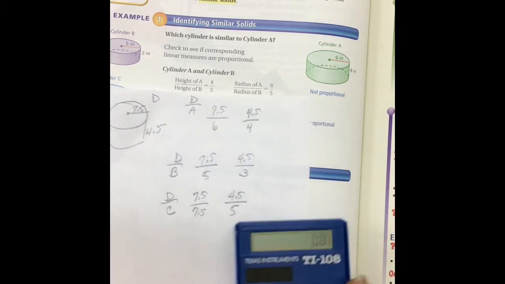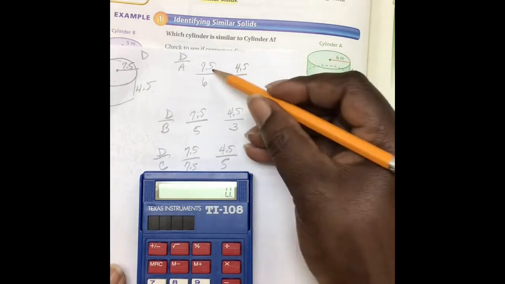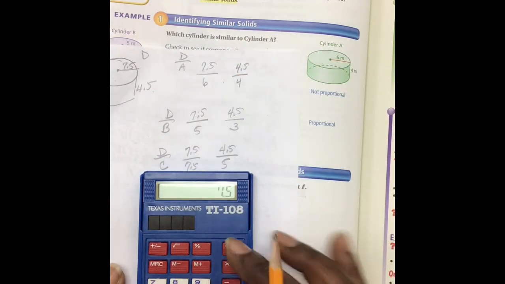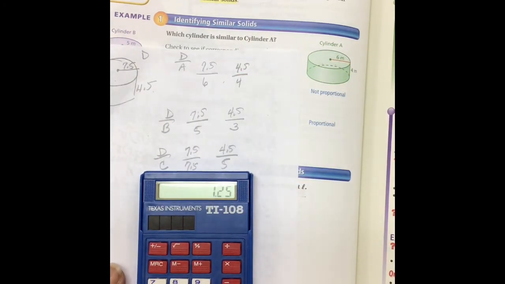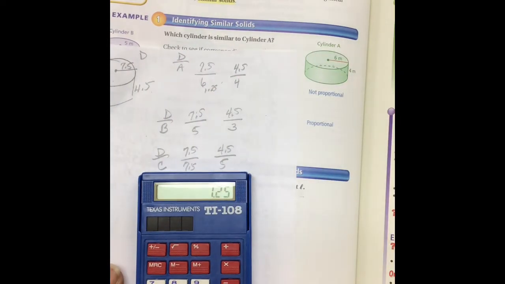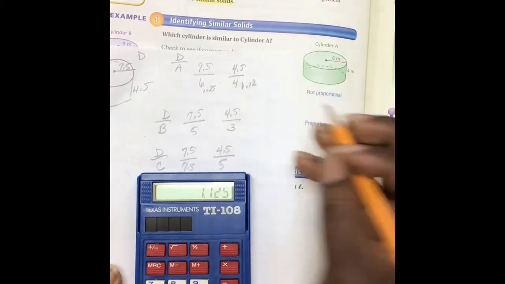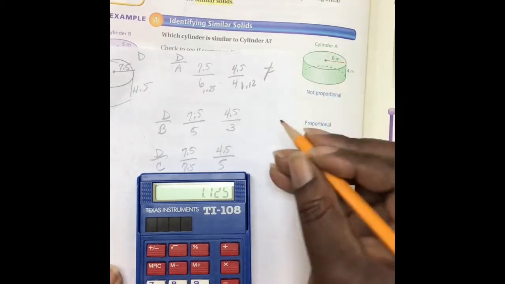So what we do is we take our calculator and we say 7.5 divided by 6 gives us 1.25, and here we have 4.5 divided by 4 gives us 1.12. So it looks like these are not proportionate. Let's take a look at the next one.